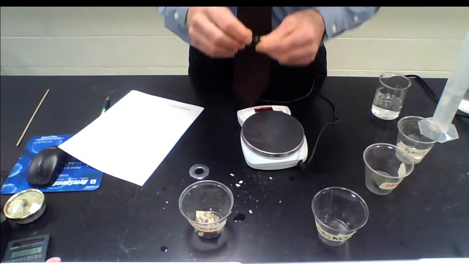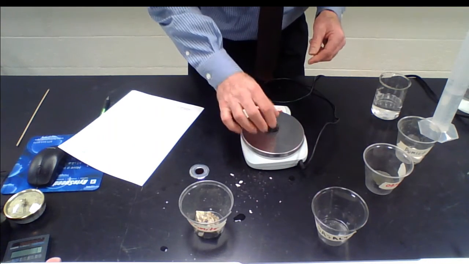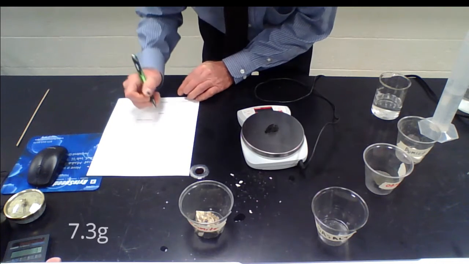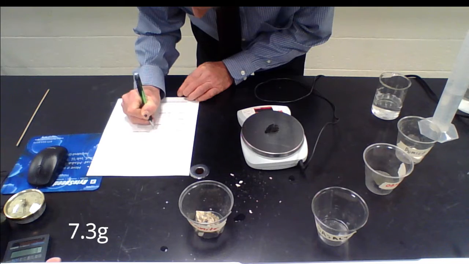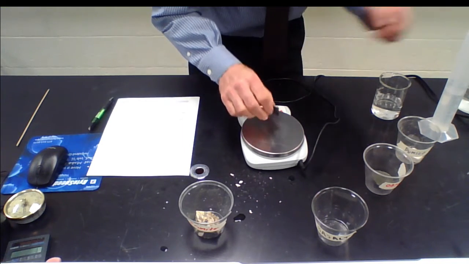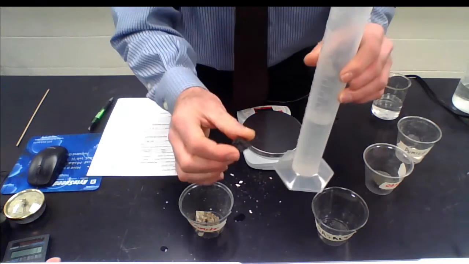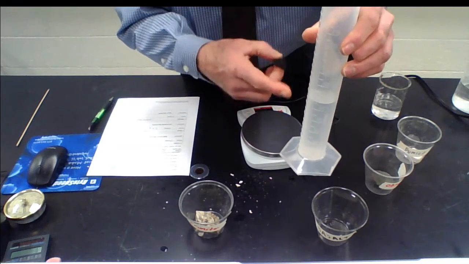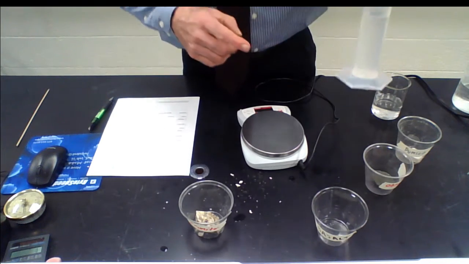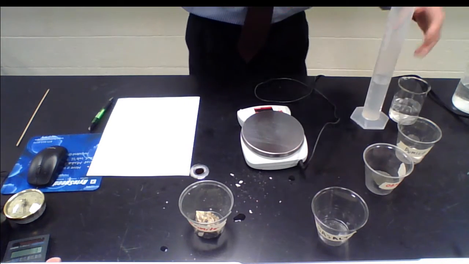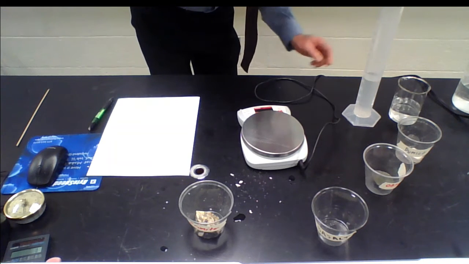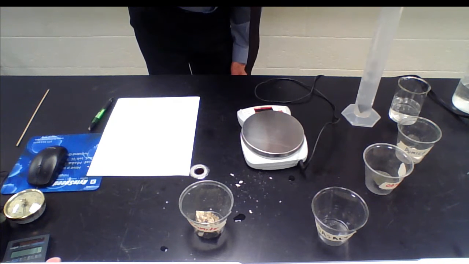Here is the mass. For the basalt, the mass is 7.3. Write down 7.3 grams. Next, I'm going to see if I can put the basalt in the graduated cylinder to check the volume. At this time, I have 100 milliliters of water in the graduated cylinder. And I'm going to set the basalt in there.